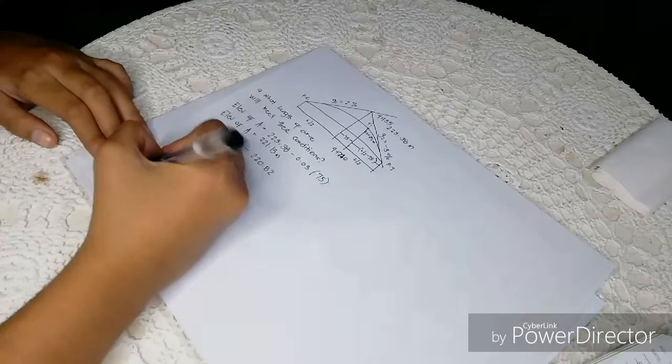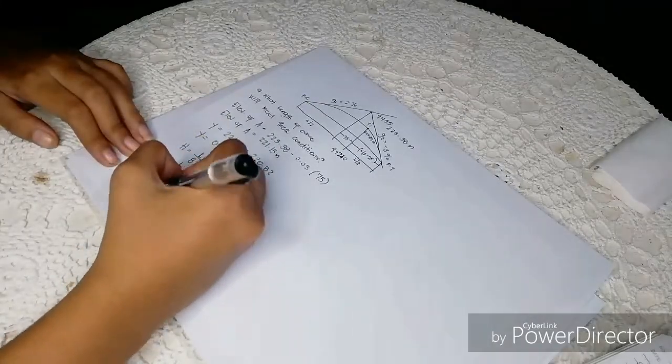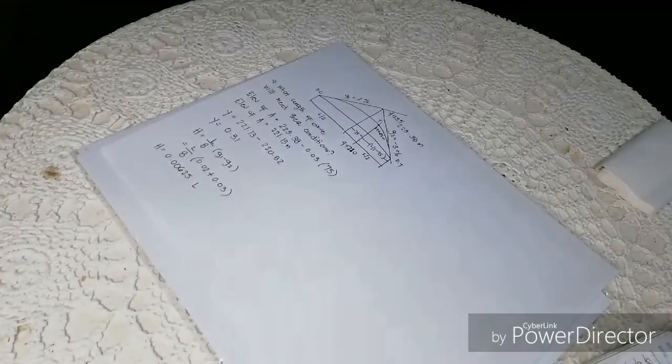H is equals to 0.00625L. So, dito na tatapos yan.